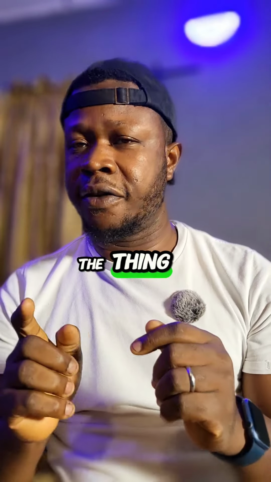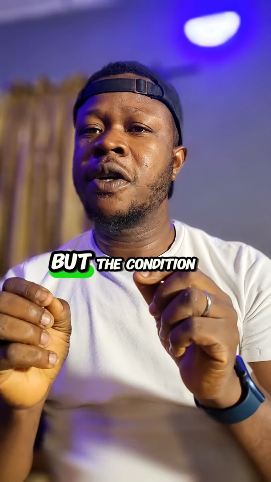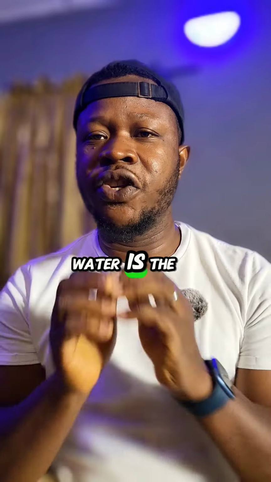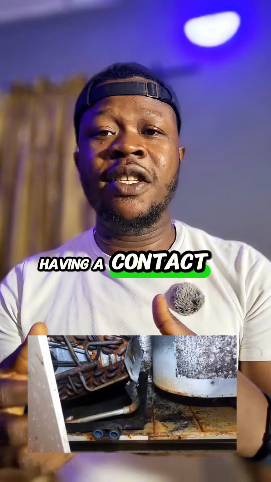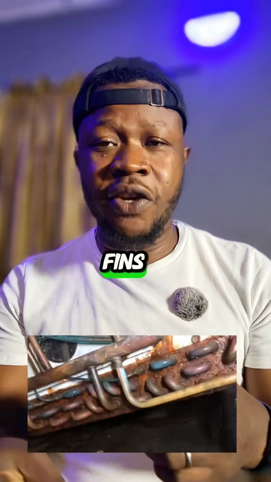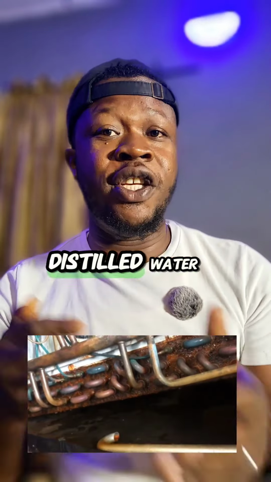Now here is the thing. Not that the water is not clean or not pure, but the conditions surrounding the formation of this water are the problem that we have here. This water that is formed has contact with the copper pipes and the aluminium fins or the copper fins of the evaporator. You call it pure water or distilled water.